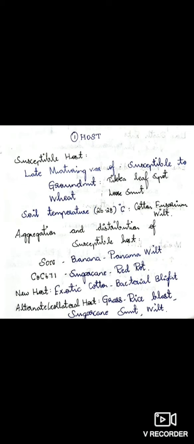Next, aggregation and distribution of susceptible hosts. Some varieties may be popular at a time, they might reach a peak, and we farmers unknowingly pick the variety and grow it in our field because it is high yielding, but later we come to know that it is also susceptible to contagious diseases. For example, the Sun variety of banana is susceptible to Panama wilt.